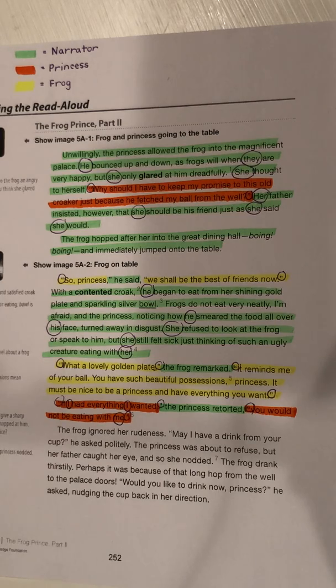The frog ignored her rudeness. May I have a drink from your cup? He asked politely. The princess was about to refuse, but her father caught her eye, and so she nodded. The frog drank thirstily. Perhaps it was because of that long hop from the well to the palace doors. Would you like to drink now, princess? He asked, nudging the cup back in her direction.